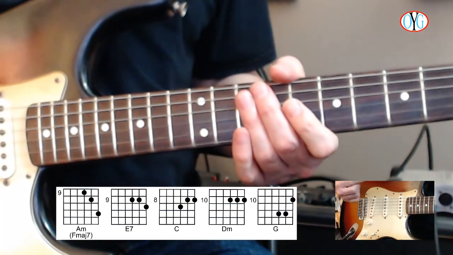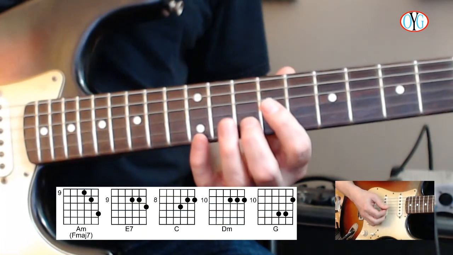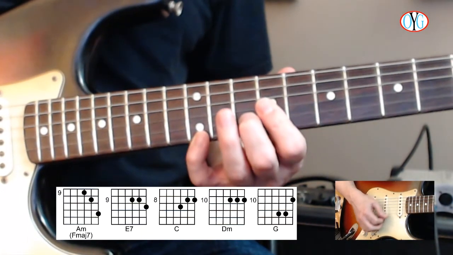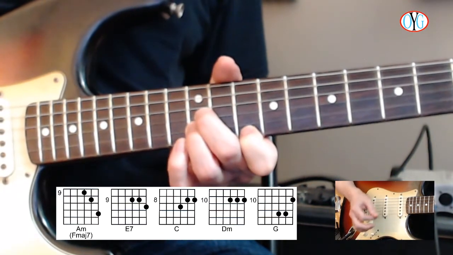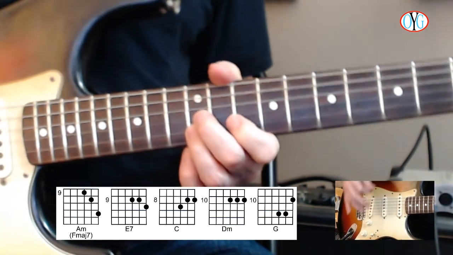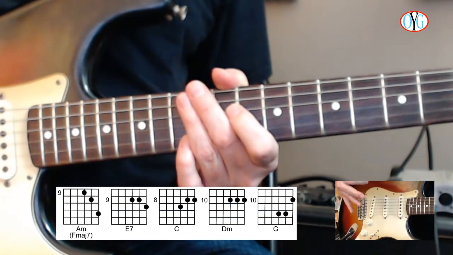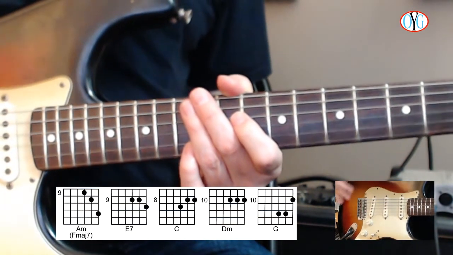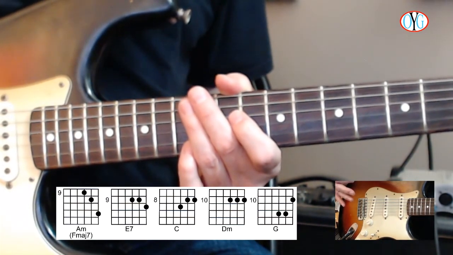So pause the video, practice playing through these. You want to be able to move very fluidly between them and get them really working for you. All right. Then once you've got this down fairly well, press play and we'll get to the good stuff.